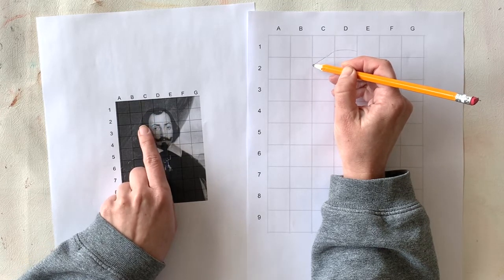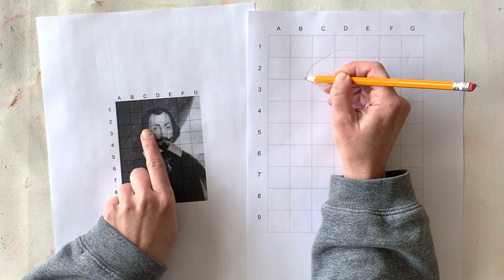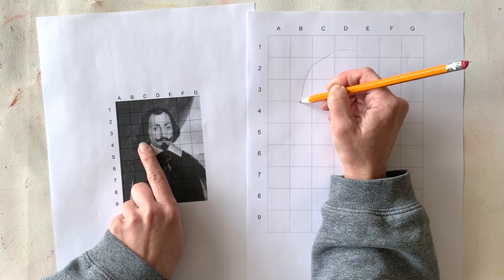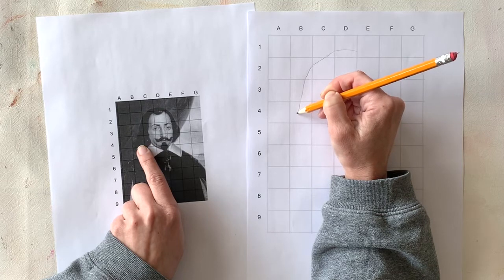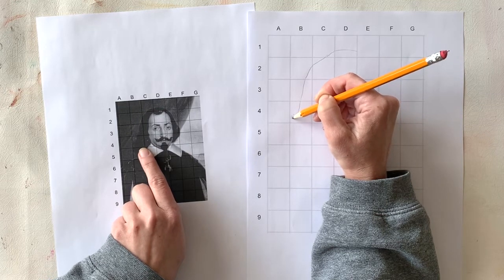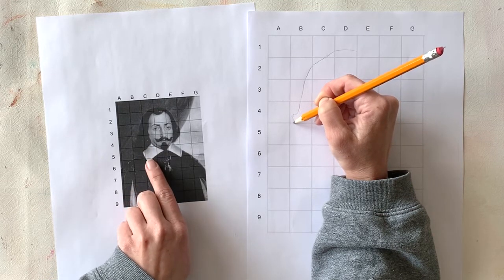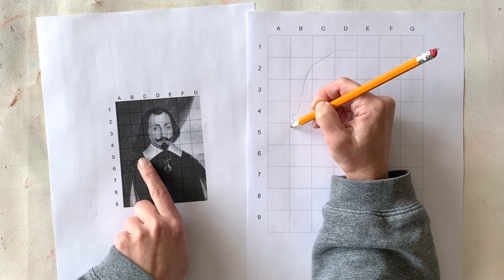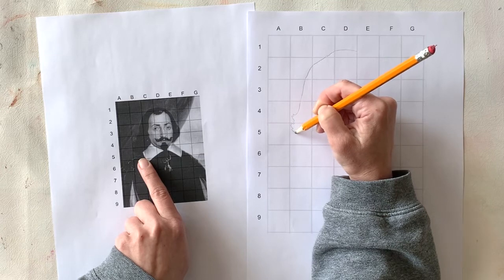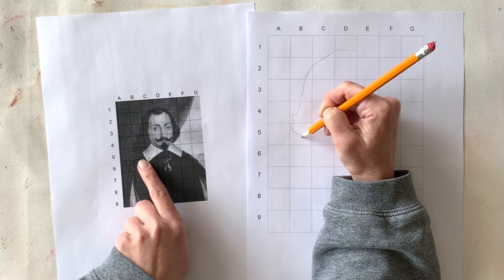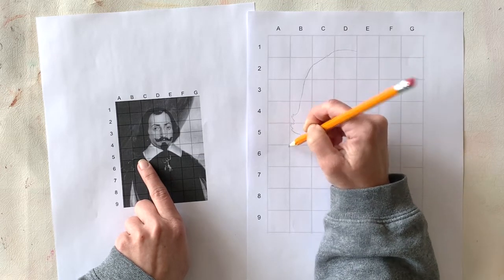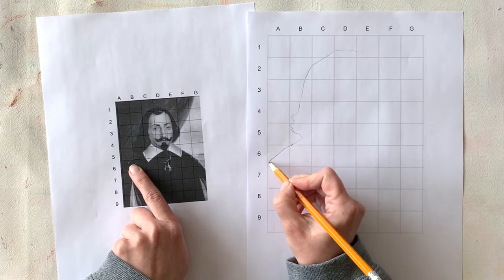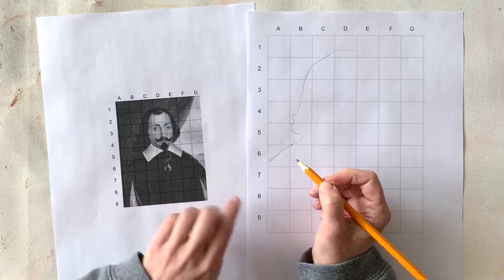So I'm basically using the grid as a reference to show me how big each of the things in the drawing are supposed to be, or in the painting. So here's where the edge of his hair is. I'm in B5 for the bottom little swoop of his hair. I'm just drawing the contour lines right now. And then his shoulders are going to go out into B6 and A6.